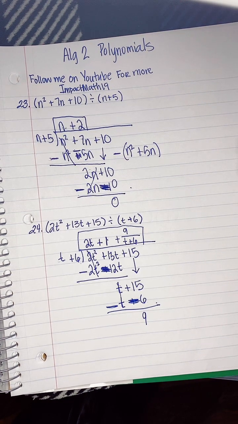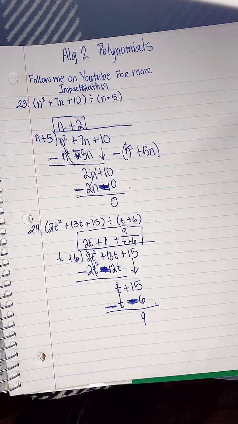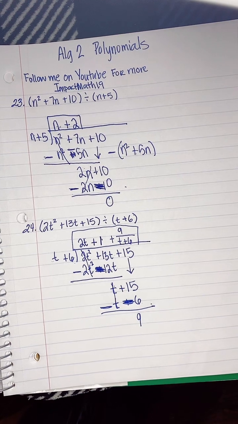Yep, and this is algebra 2. Somebody said I'm 25. What kind of math is this? Algebra 2. Dividing.